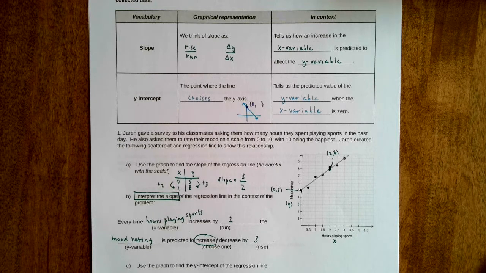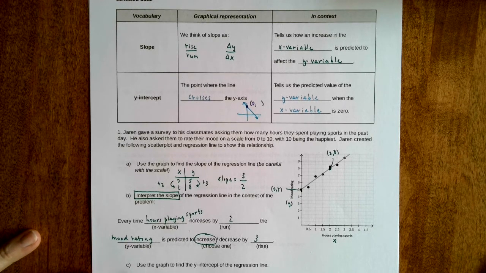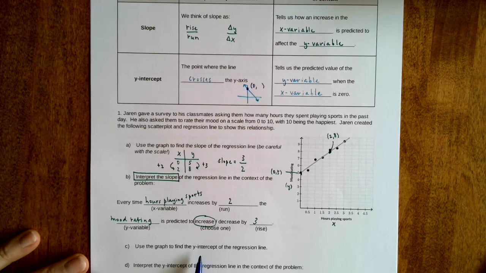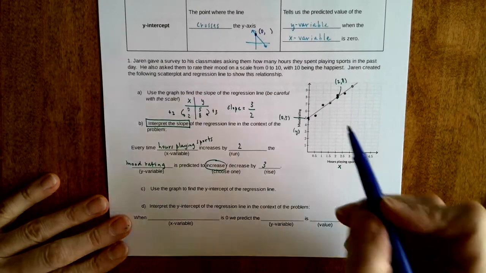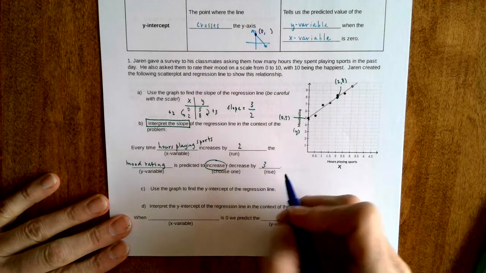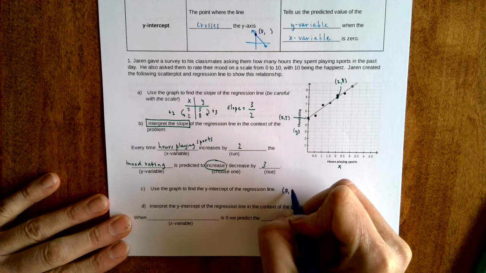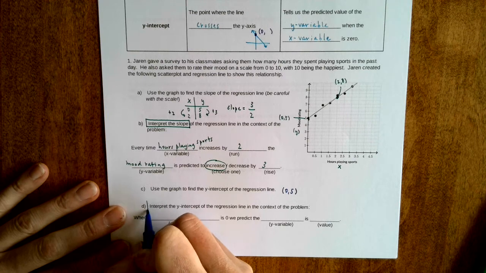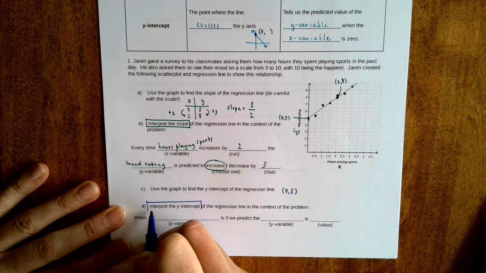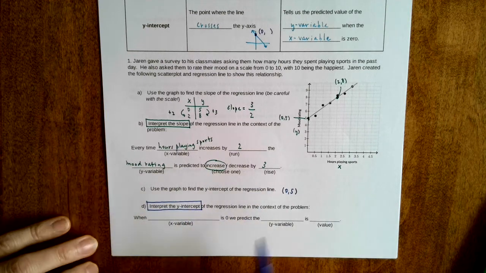Now the next part has to do with the y-intercept. It says use the graph to find the y-intercept of the regression line. Well, we already did that. That's the point where it crosses the y-axis. So we're going to call that point (0, 5). Now the other question we're going to be asked a lot is to interpret the y-intercept. And here's how that goes.